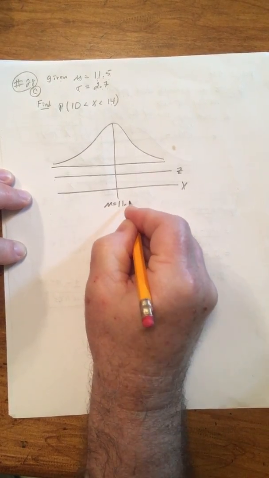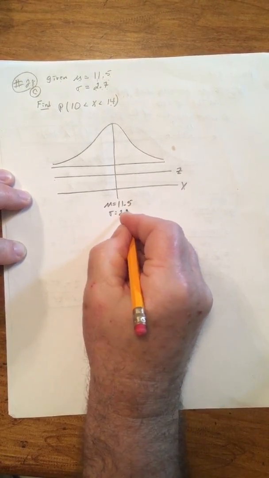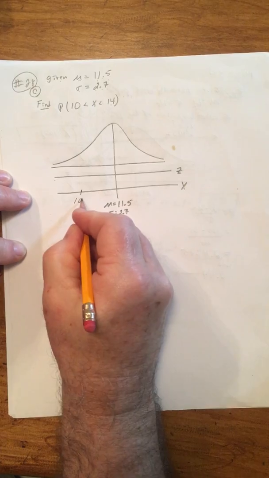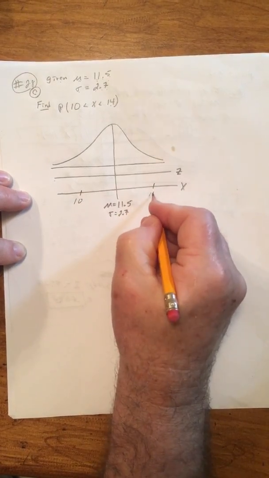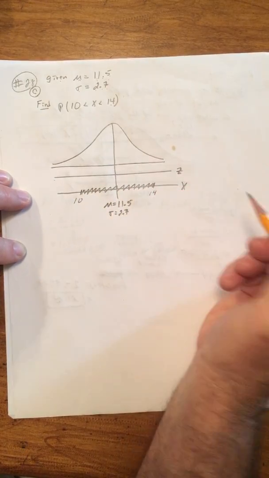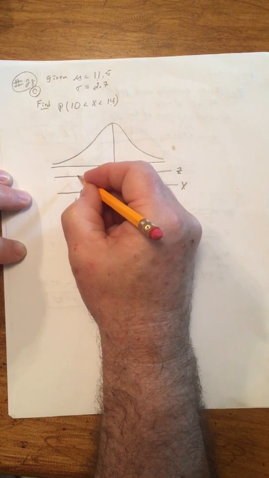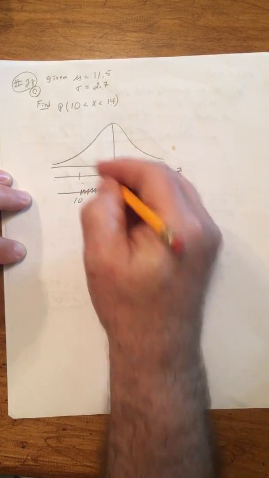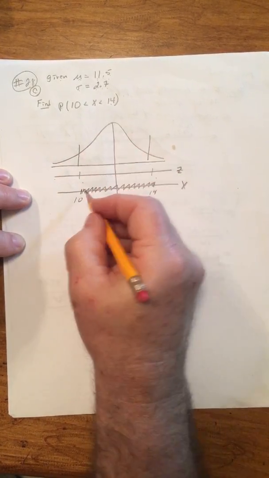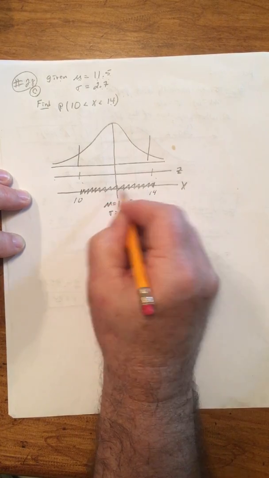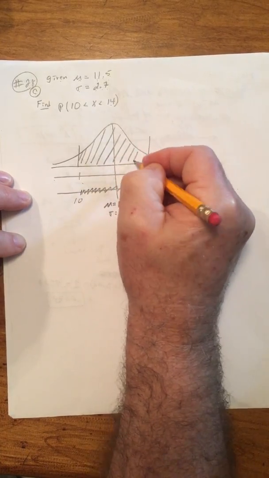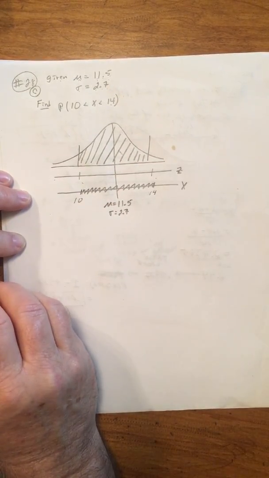Mean is 11.5, standard deviation 2.7. 10, all we need to know is 10 is over here somewhere, 14 is over here somewhere. The specific distance is irrelevant. We shade the piece we're looking for. All right? So there are going to be two z-scores. There are going to be two table values. The shading, this region of the number line corresponds to this region. So that's the region we want to find. All right?